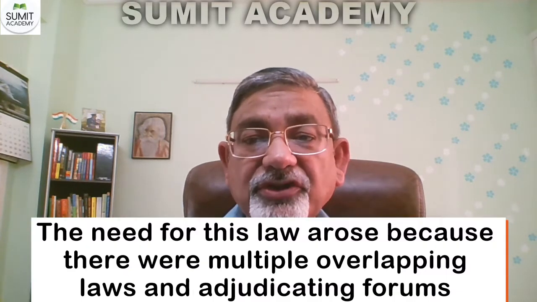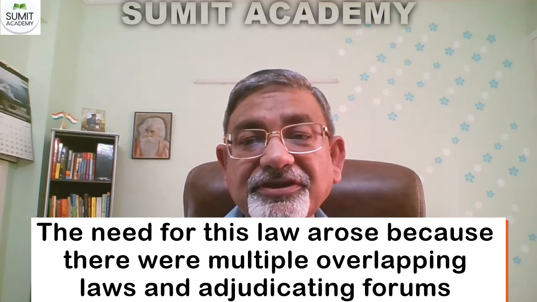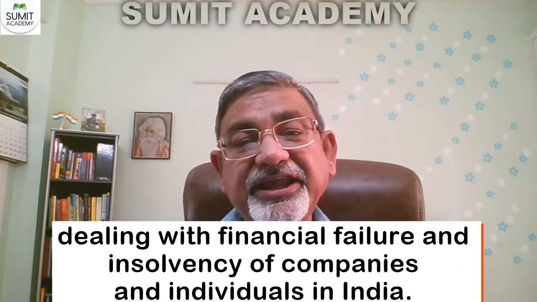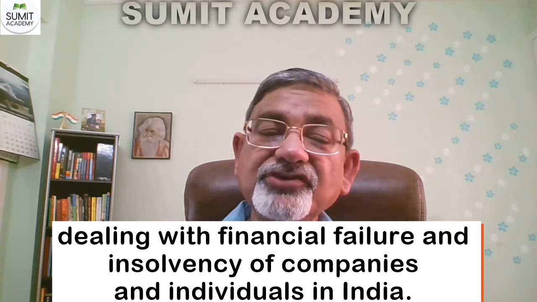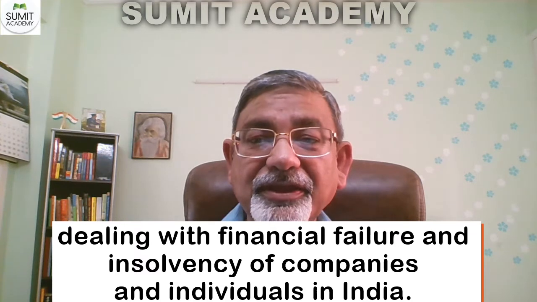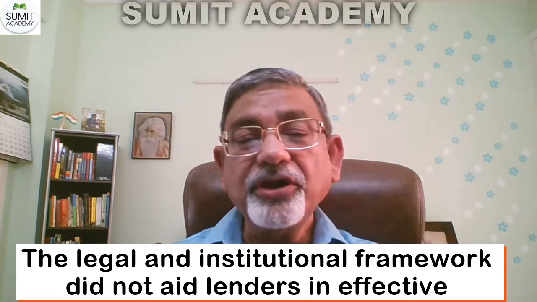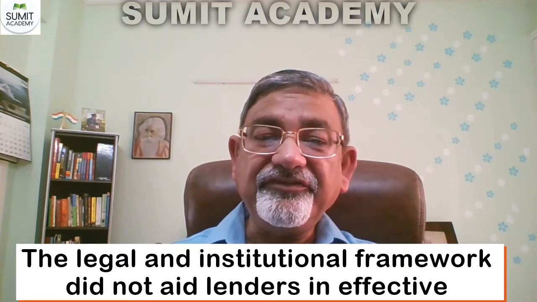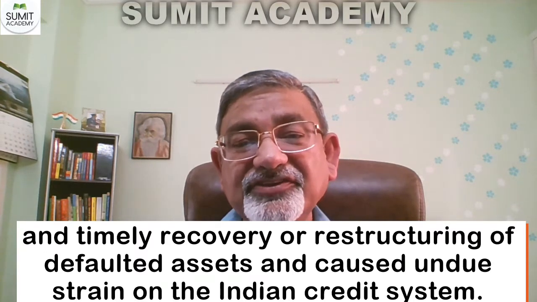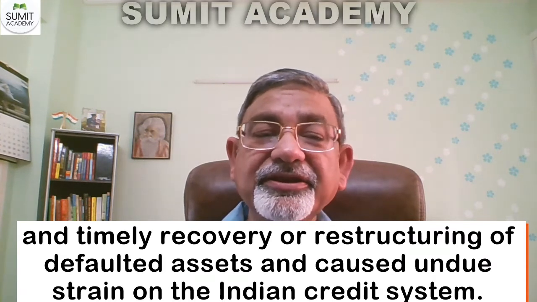The need for this law arose because there were multiple overlapping laws and adjudicating forums dealing with financial failure and insolvency of companies and individuals in India. The legal and institutional framework did not aid lenders in effective and timely recovery or restructuring of defaulted assets and caused undue strain on the Indian credit system.